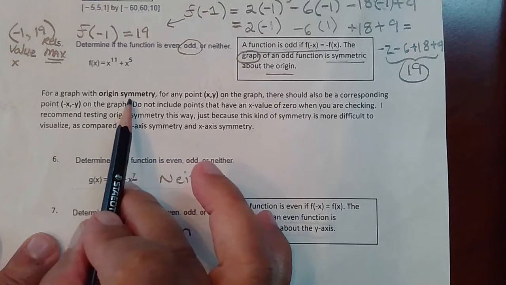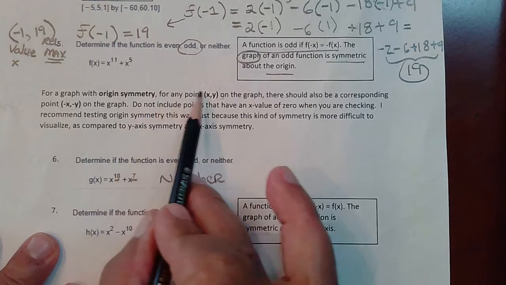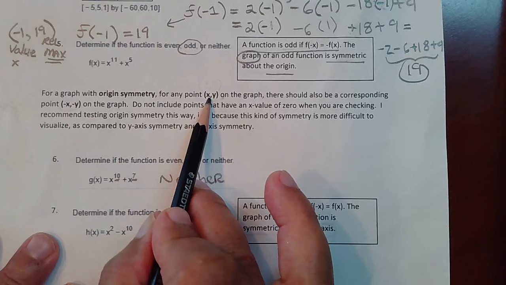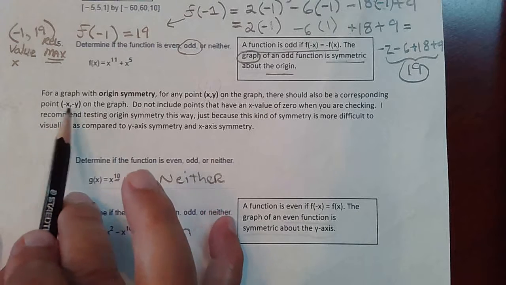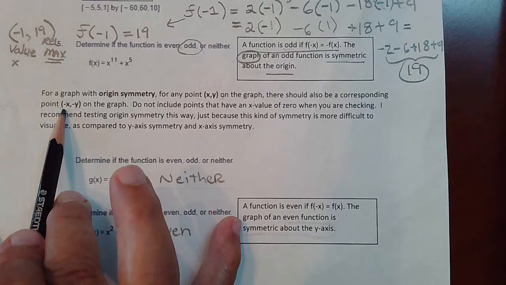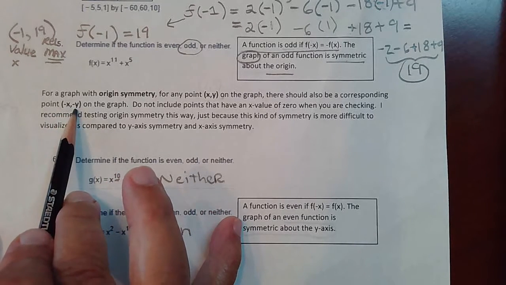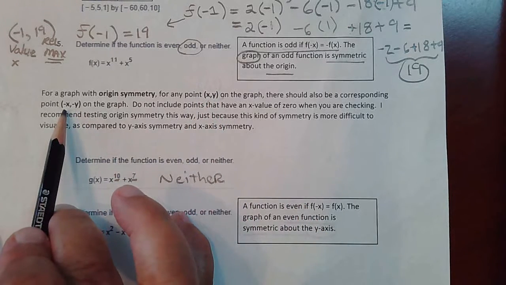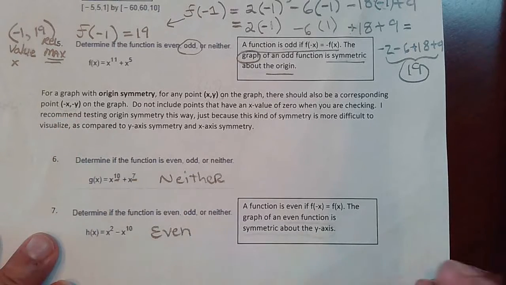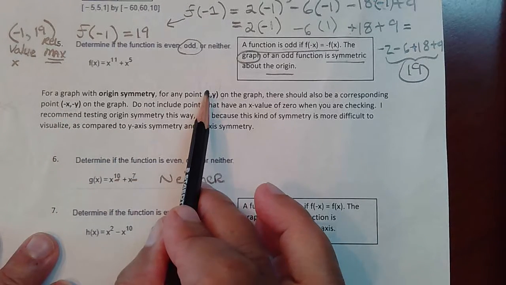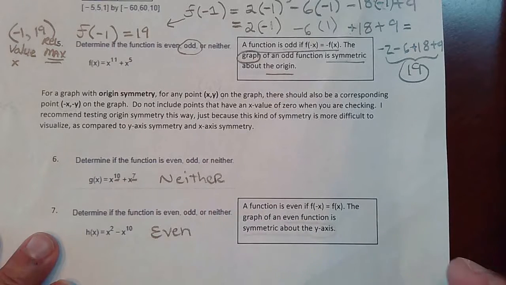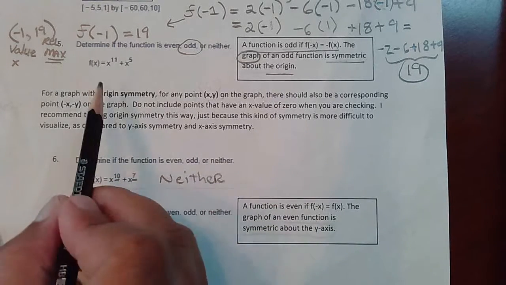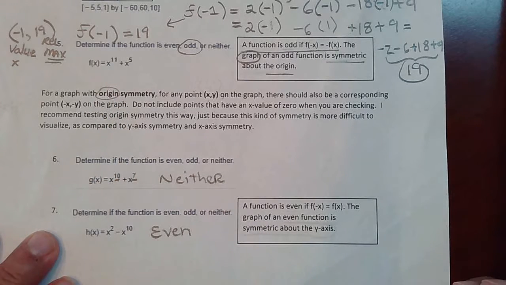If you can't visually tell that it has origin symmetry, look for any point in the first quadrant. You should have that same point down in the third quadrant. This would be a point in the third quadrant because anything in the third quadrant has a negative x and a negative y. So if you have the point (4, 5), you should also see on the graph (-4, -5). If you have the point (1, 2), you should see (-1, -2). That's what it means to have points that are across the origin, indicating origin symmetry.